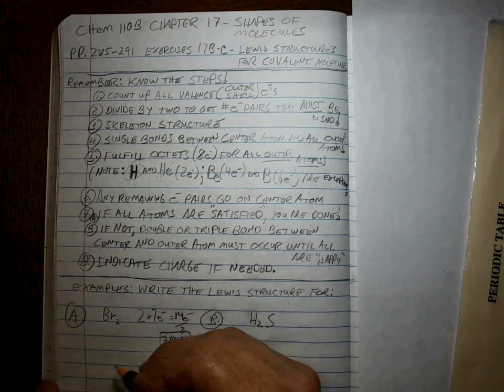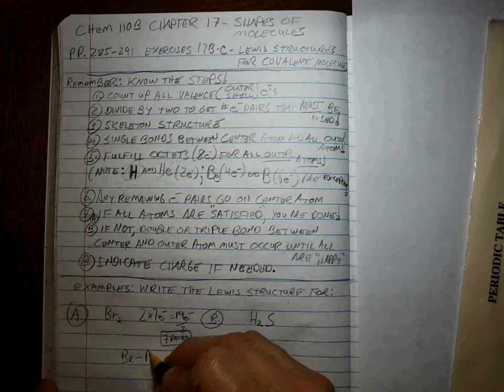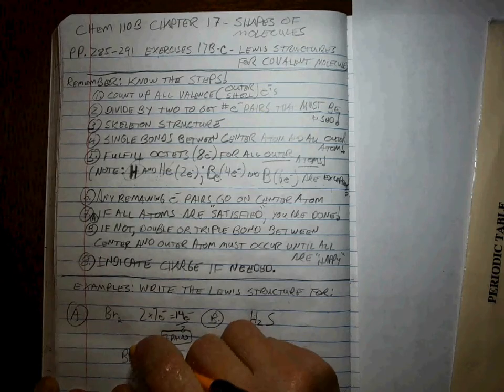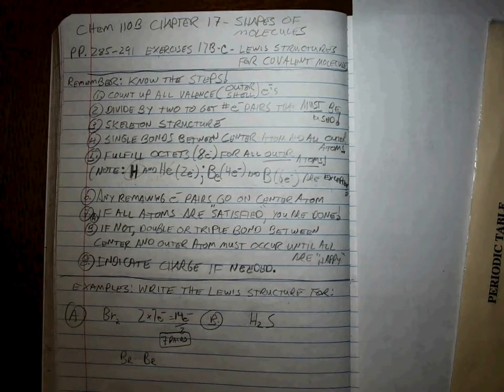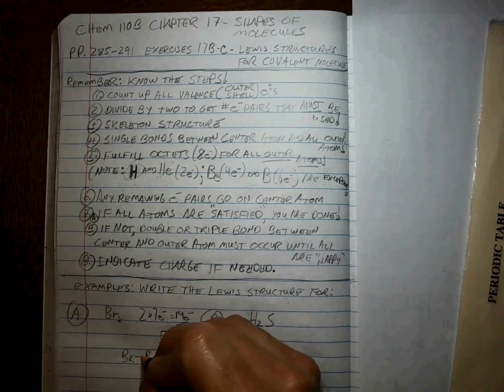When there are 2 atoms, there really isn't any skeleton structure. Well, I mean, there's no central atom. Pick either one to be your central atom. There's your skeleton. The Br is attached to the Br, of course. Then we put a single bond. There's the first one.